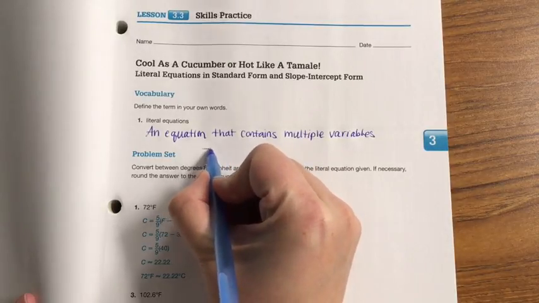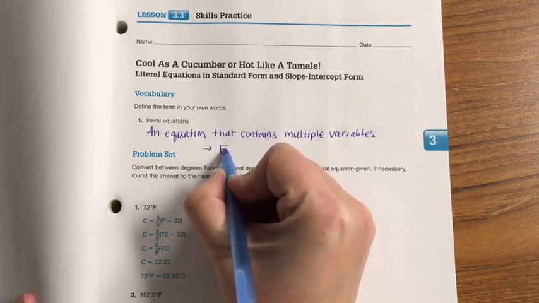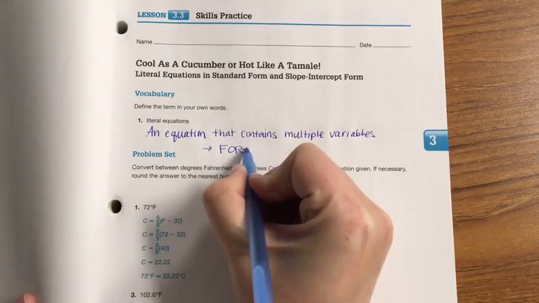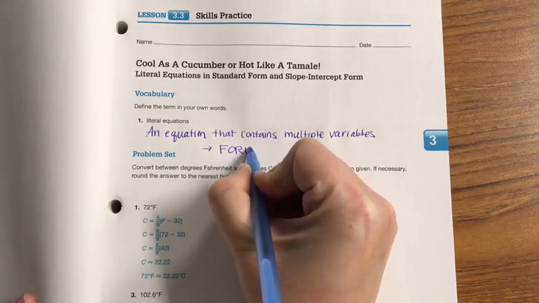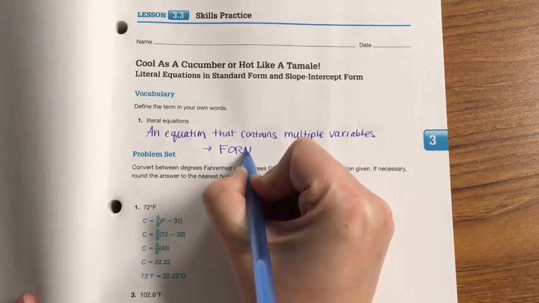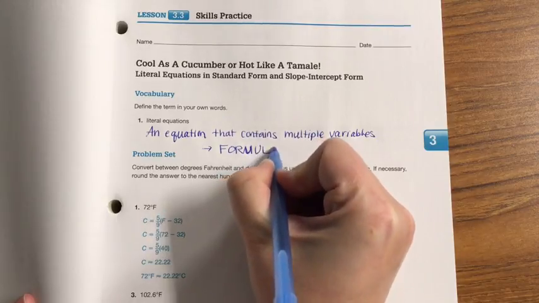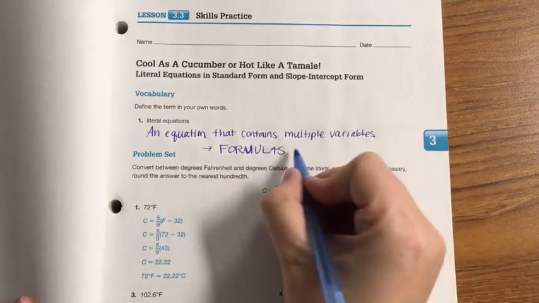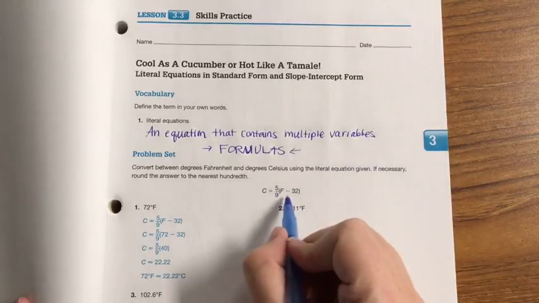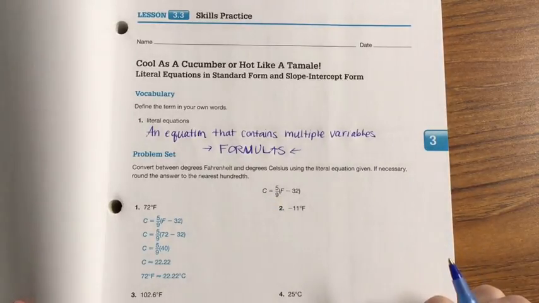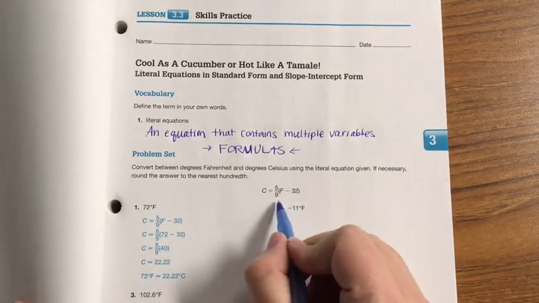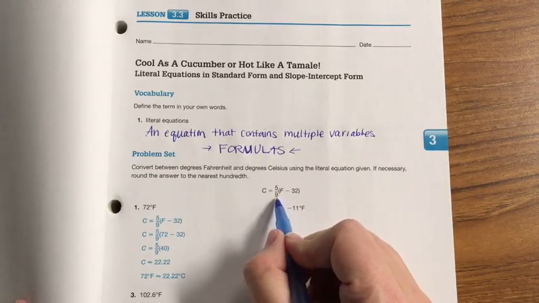And usually with these, they are formulas, and it's actually really helpful to have these because then you can solve for one variable or the other variable, and then all you have to do is plug a number in.